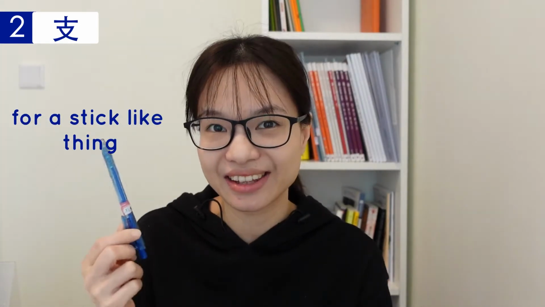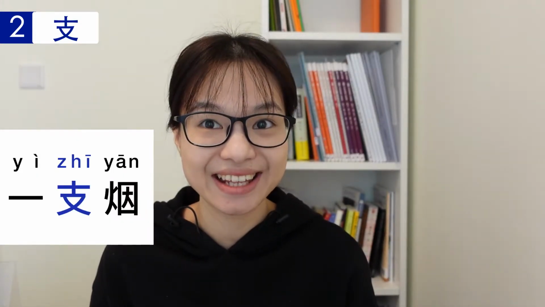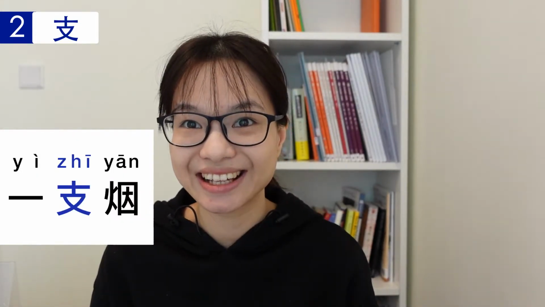So anything like a pen, a stick-like thing, we use 支. For example, a cigarette, 一支烟, or lipstick, 一支口红, a toothbrush, 一支牙刷, and that is 支. Now the next one, 张, comes really handy and is used with a lot of different real-life objects and nouns.